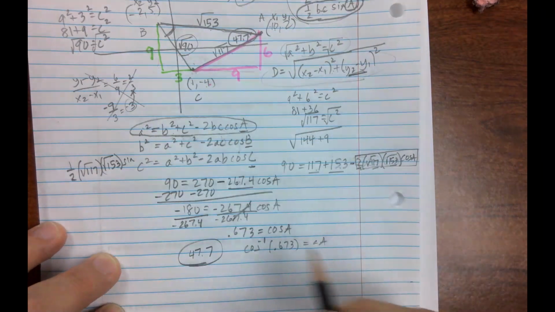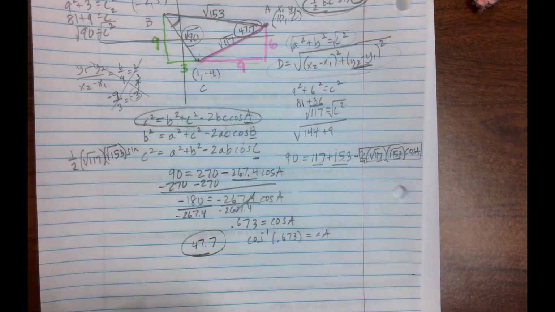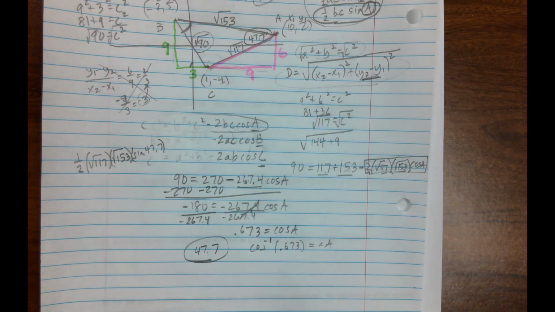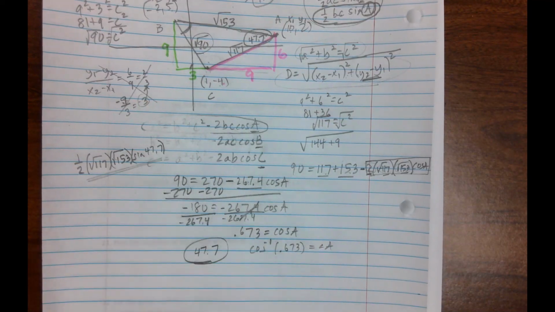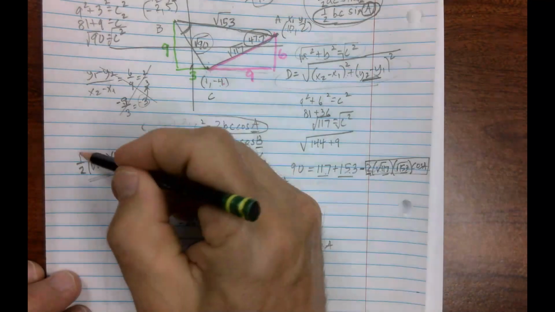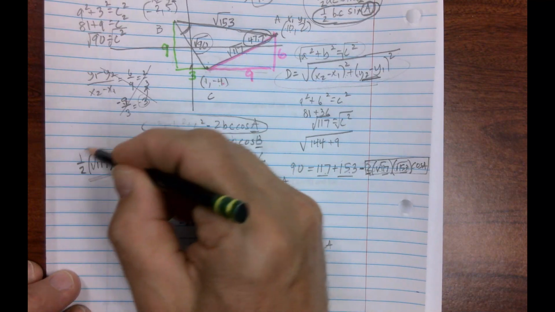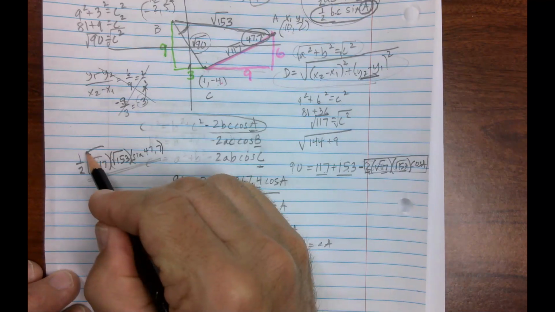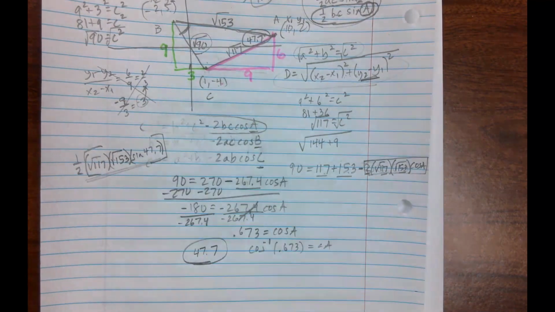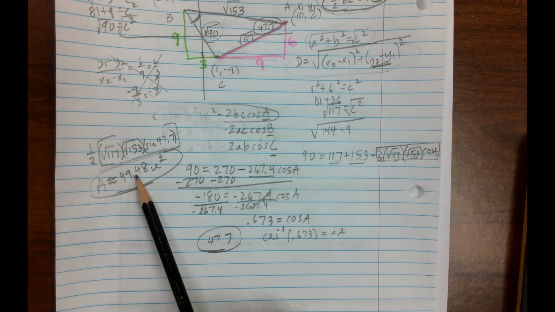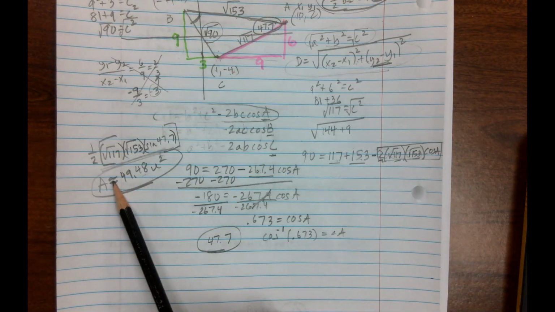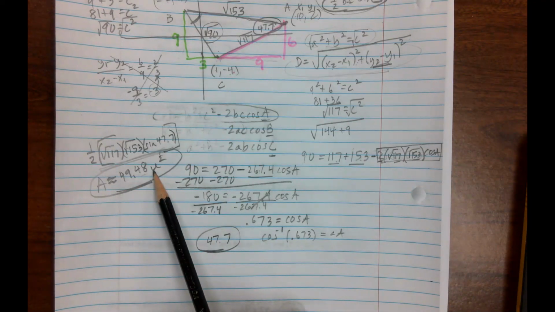This is getting messy. Pause. All right, so I erased a little bit of the law of cosine so we could squeeze this in. Give me 2 seconds while I calculate this. Do not distribute this 1/2 to everything. I'm going to figure out what this is and then take half. So give me a second. All right, grand finale of this video. I get 49.48 approximately for my area, square units.